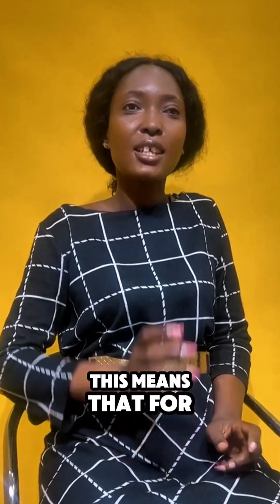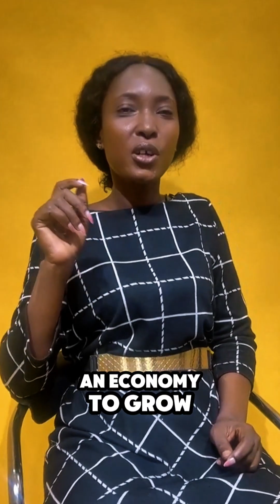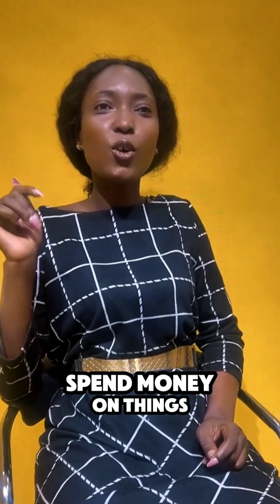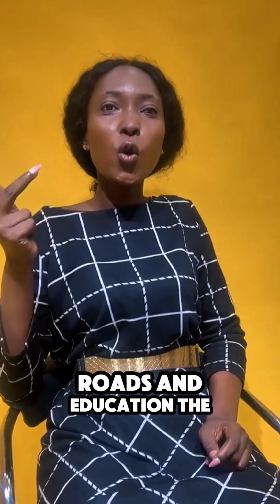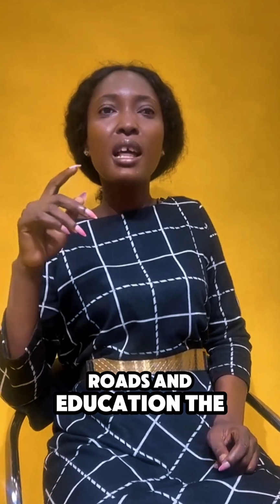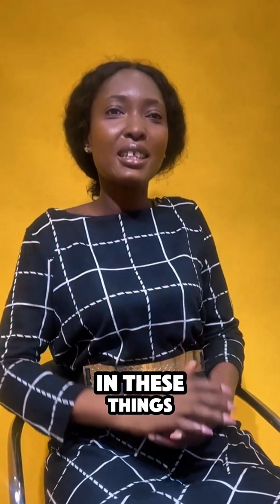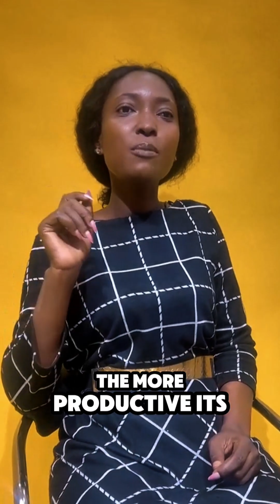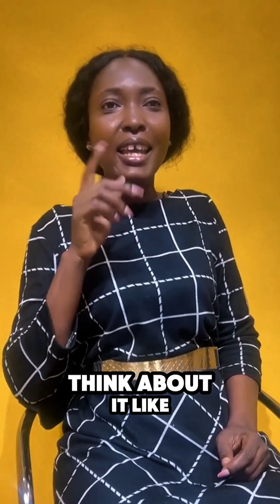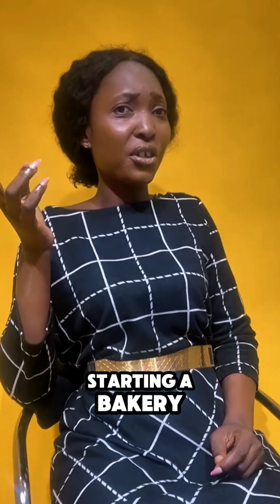Two, capital investments. This means that for an economy to grow, a country needs to spend money on things like factories, roads, and education. The more a country invests in this space, the more productive its businesses become. Think about it like starting a bakery.